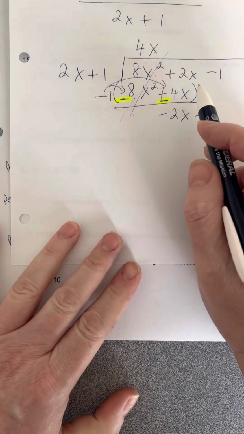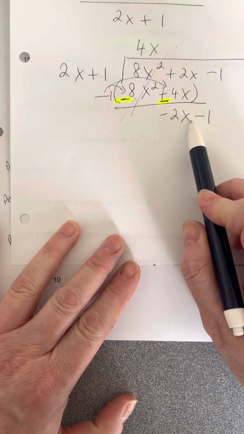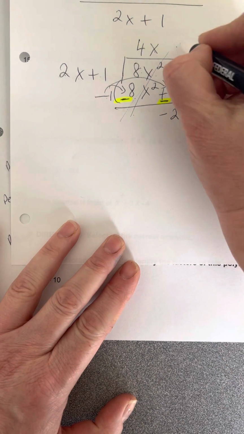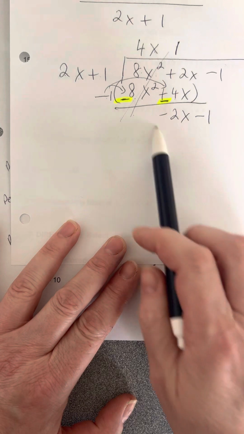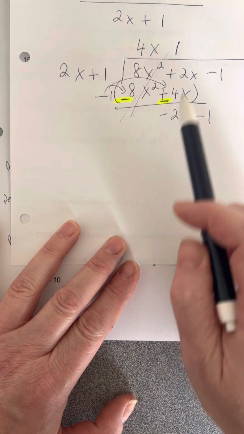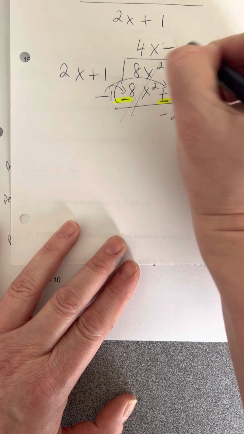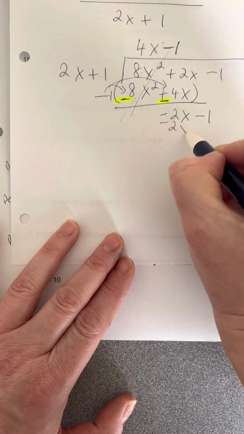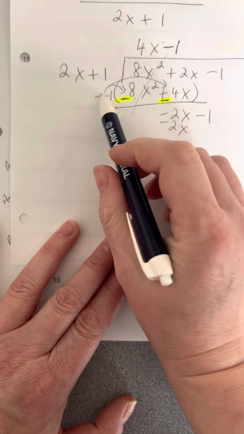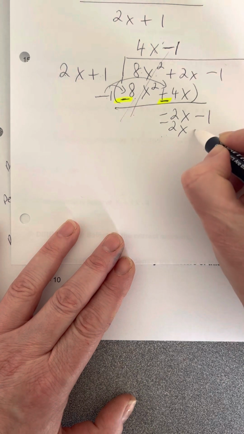All right, so now let's test what times what would give me 2. Looks like 1, so I'm going to go with 1, and let's see the sign. I want to end up with the same thing, so I want to get a negative here. So negative times positive will give me negative. So I'm going to use negative. Okay, so negative 1 times 2x is negative 2x. Why the same signs? Because when I bring the negative over, I'll flip my signs. And then negative 1 times 1 is just negative 1.